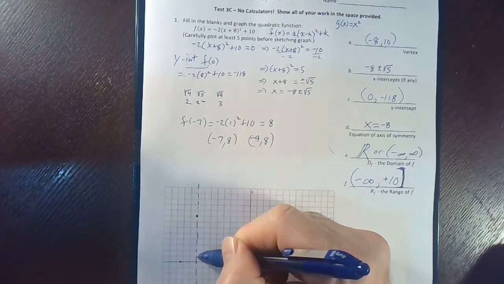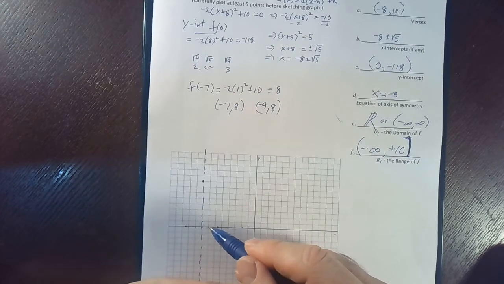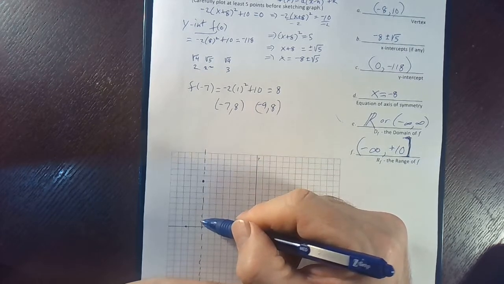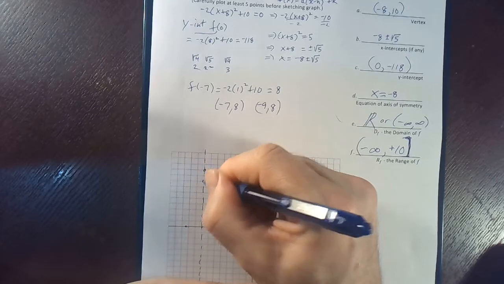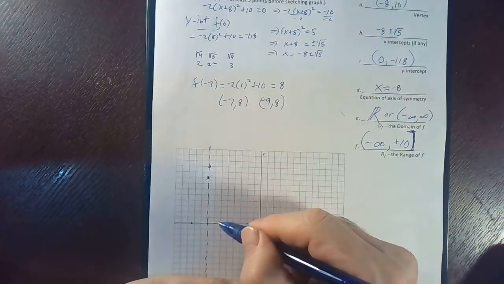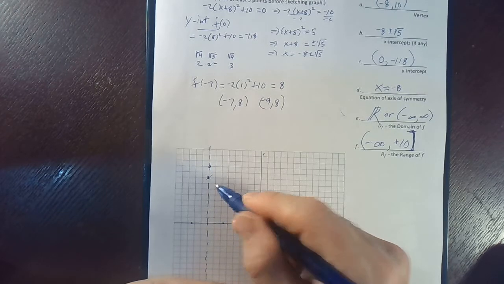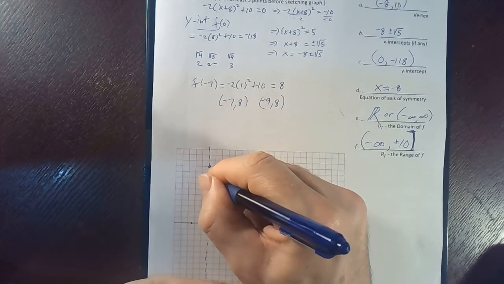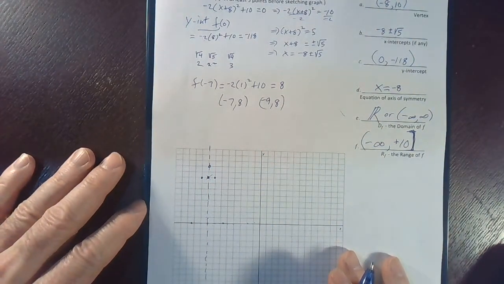I went 1, 2, 3, 4, 5, 6, 7, 8, and then I should have gone up 10. 1, 2, 3, 4, 5, 6, 7, 8, 9, 10. That is the point. So now, for negative 7, I go up 8. 1, 2, 3, 4, 5, 6, 7, 8. And for negative 9, I go up 8 as well.